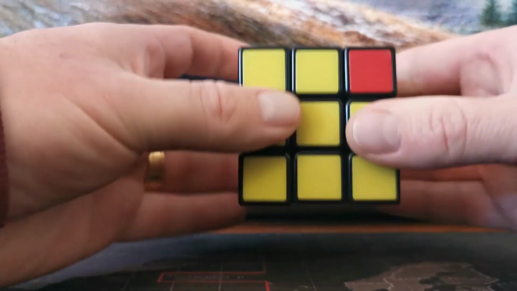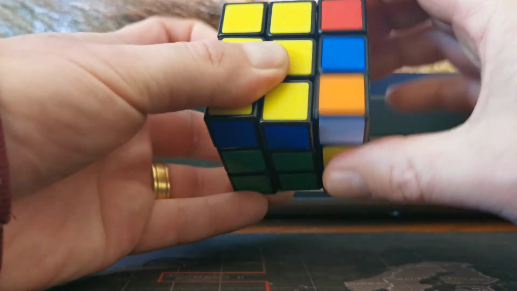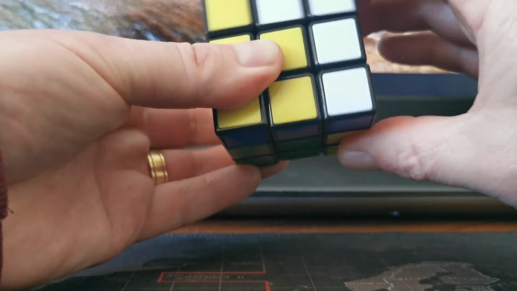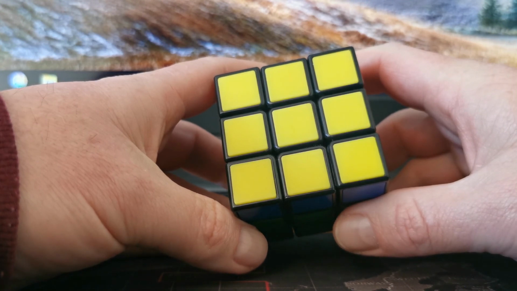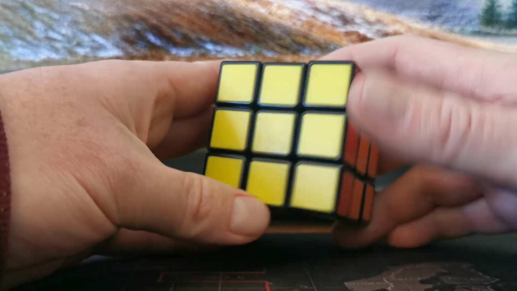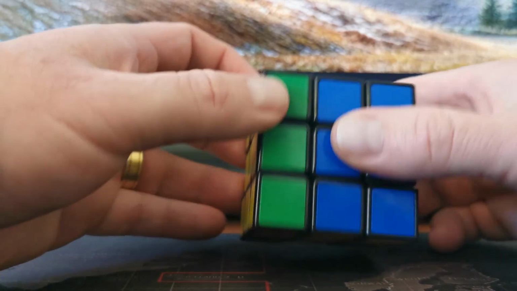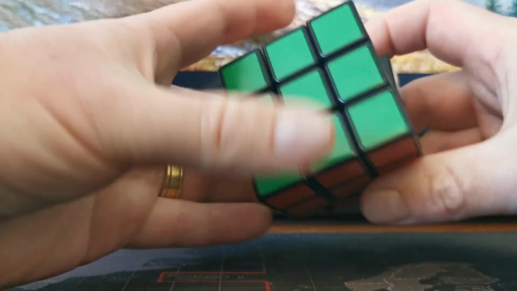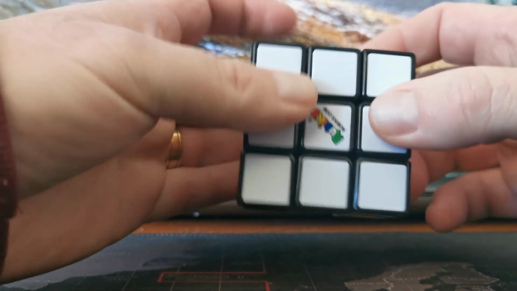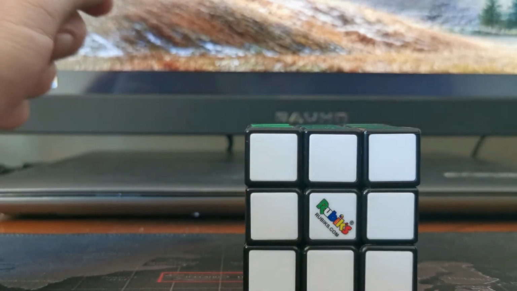Okay, and so then we can go across, back, back, up, across, back, back, up, across, back, back, up, across, back, back, up, done. And what we've actually done is basically solve the cube, because now we just turn the yellow face, and we can see our cube is done. Happy little cube.